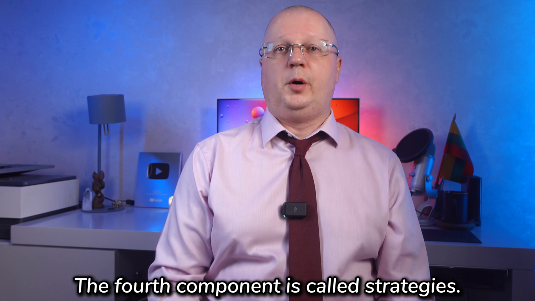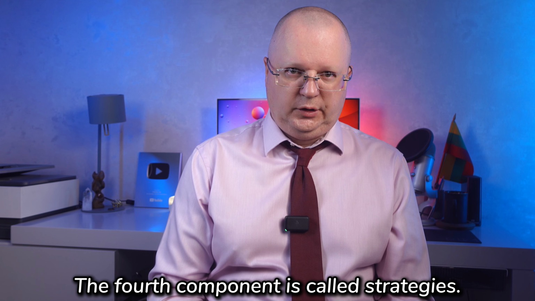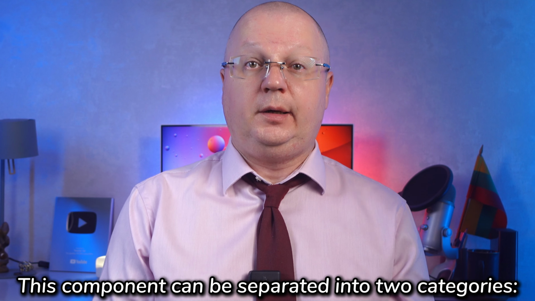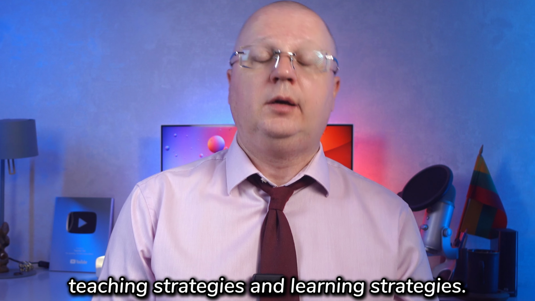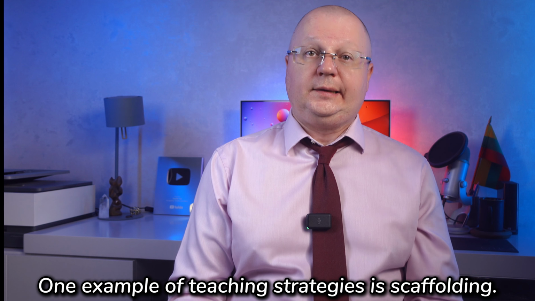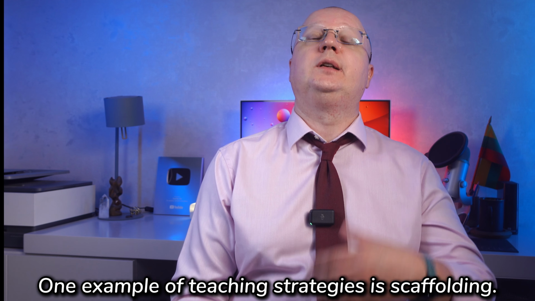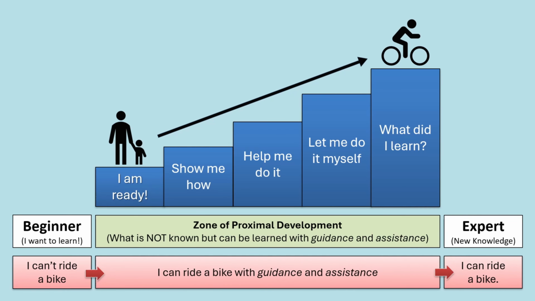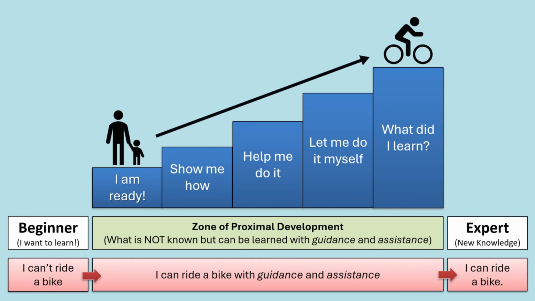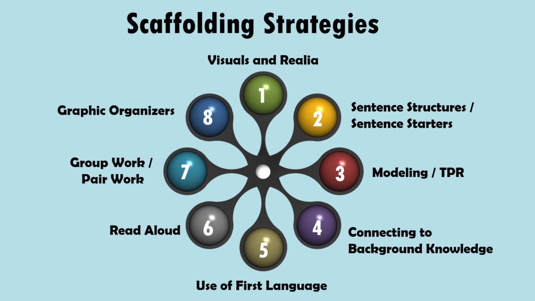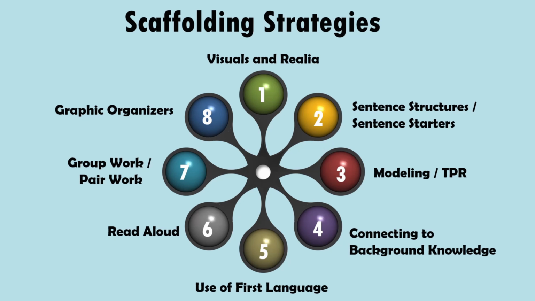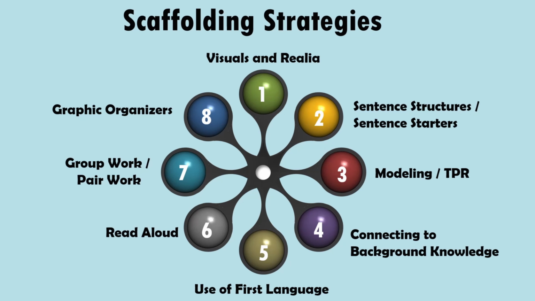The 4th component is called strategies. This component can be separated into 2 categories: teaching strategies and learning strategies. One example of teaching strategies is scaffolding. We all already use this strategy in our current lessons. Some examples of scaffolding for a sheltered instruction lesson include modeling, graphic organizers, sentence frames or structures, and first language.